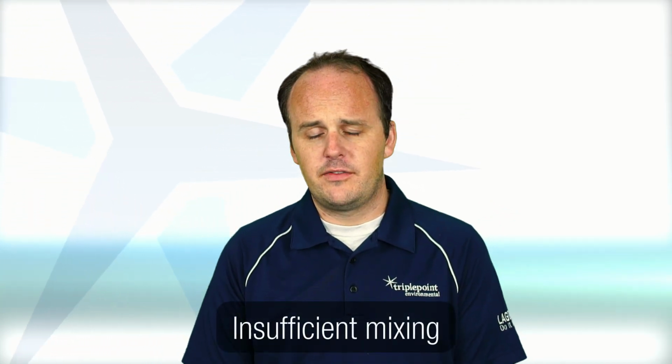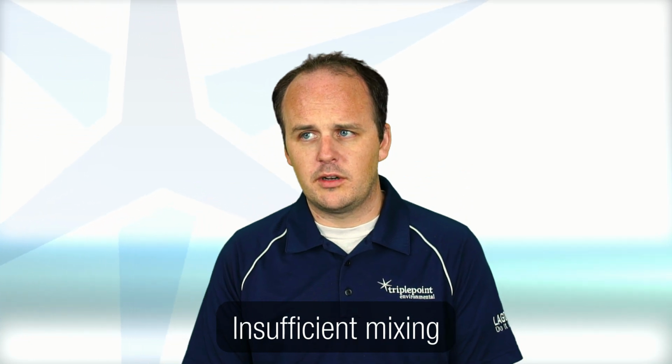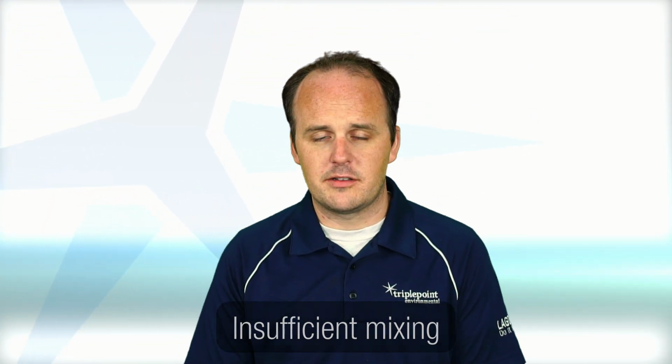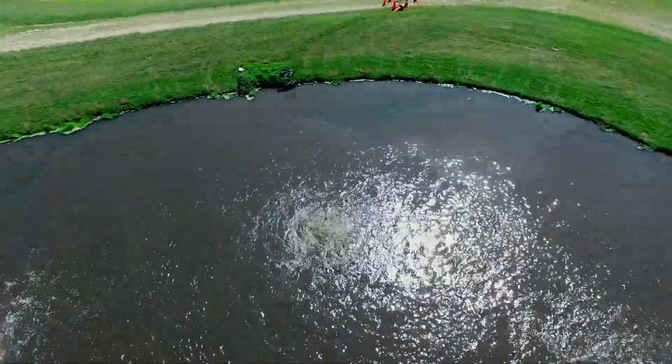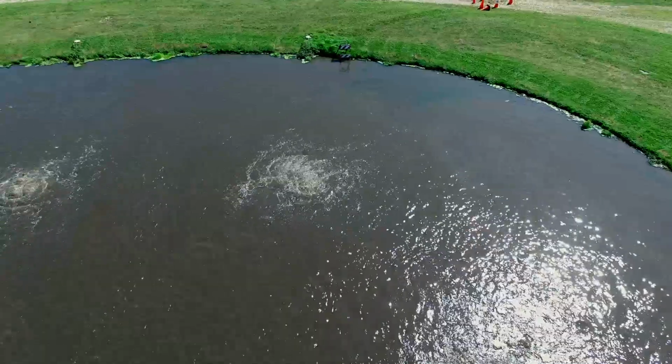And then the other thing is insufficient mixing. There are a lot of aeration system manufacturers out there, and they will sell you the most efficient aeration system in the world. They think their SOTE is 3% per foot of submergence. Well, that's just fine. That's fine. But if you're not creating mixing and getting the food, the oxygen, and the bug together, it's irrelevant.